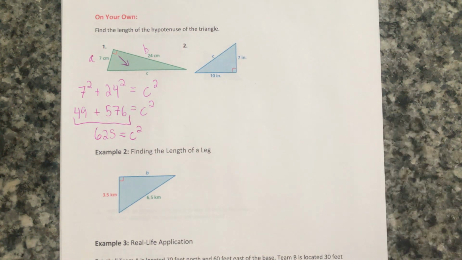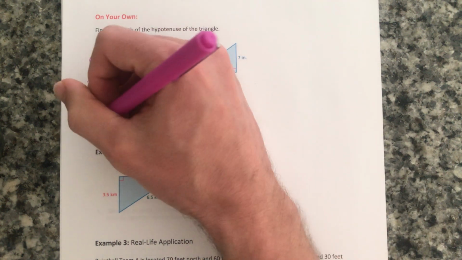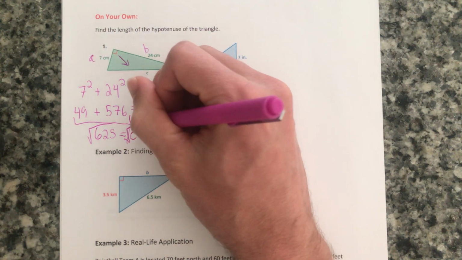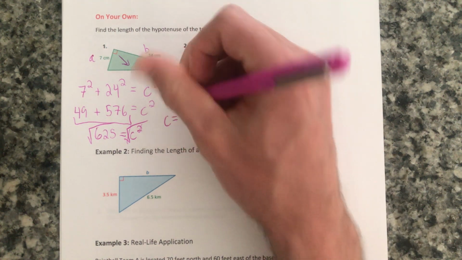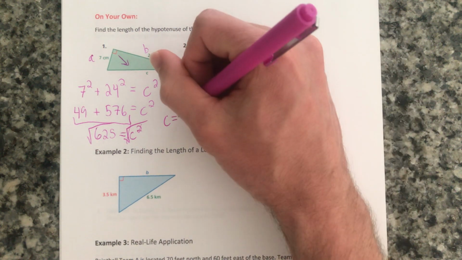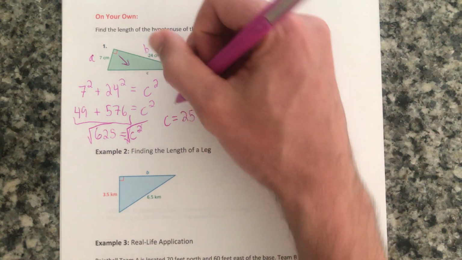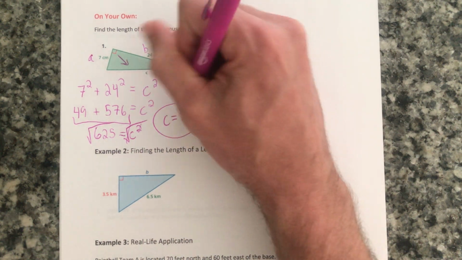And then you would just have to take the square root of 625 to get rid of that squared. So this is my square that I need to get rid of. Square root it. The square root cancels out the squared, so you get c equals, if you take the square root of 625, 25 would be your answer. So 25 times 25 gets you that. And again, it is the largest length, so that makes sense.